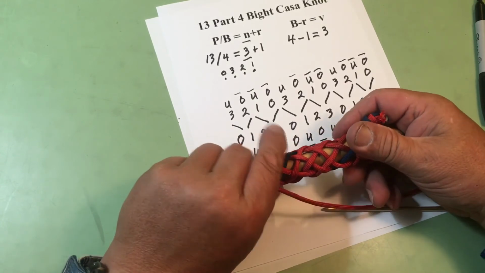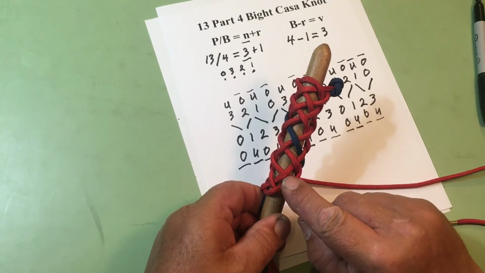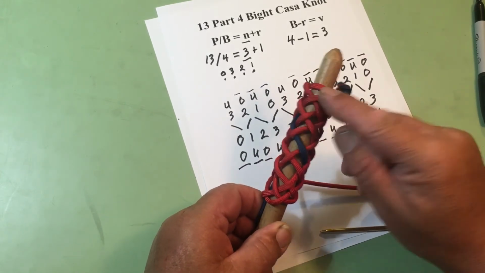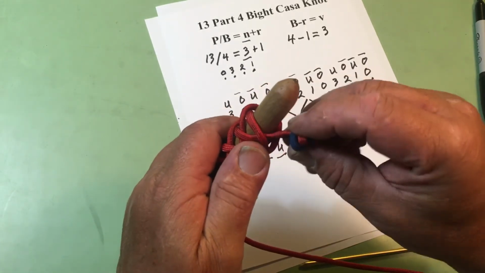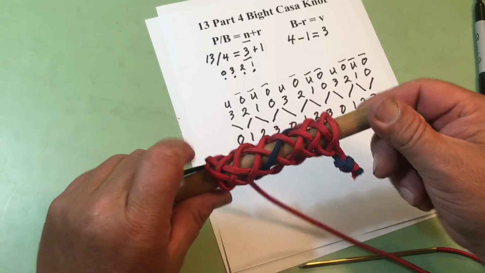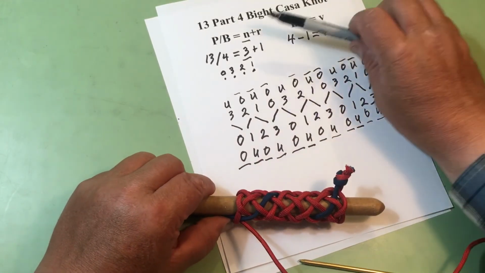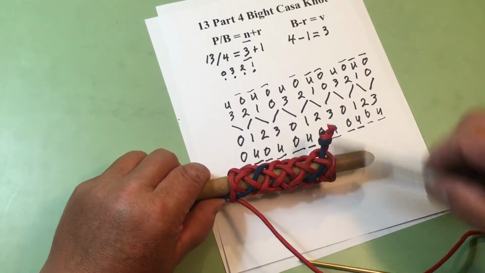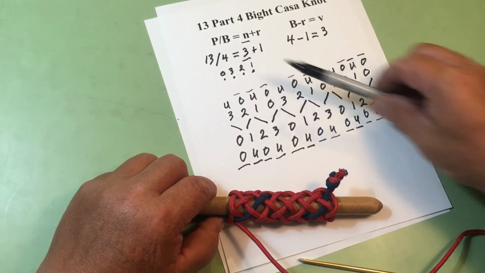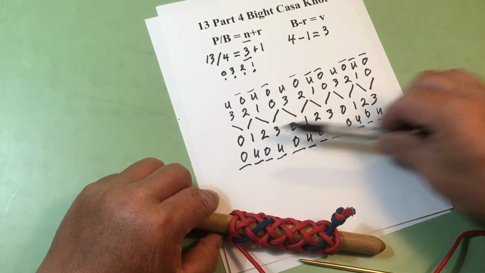That is a 13-part 4-bight knot. 1, 2, 3, 4, 5, 6, 7, 8, 9, 10, 11, 12, 13. And this is a bight. 1, 2, 3, 4. I hope this has showed you some interesting things about the end value being the number of wraps, and also the end value is the number of crossings you're going to have on your second half cycle.